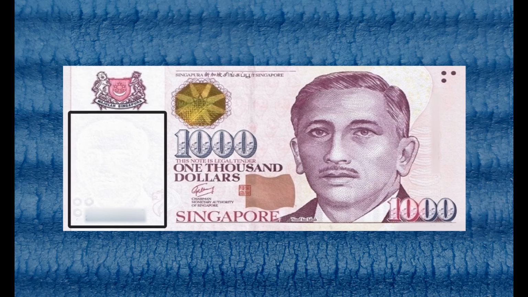Next, it has a watermark, which consists of the portrait of Yusof bin Ishak, the first president of the Republic of Singapore. It also has a monotone highlight watermark located below the portrait watermark. It corresponds with the braille pattern at the top right corner of the note.